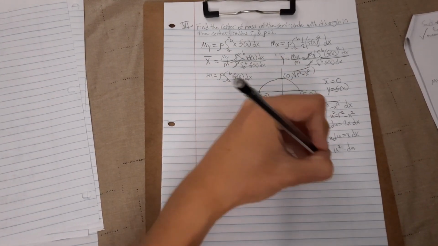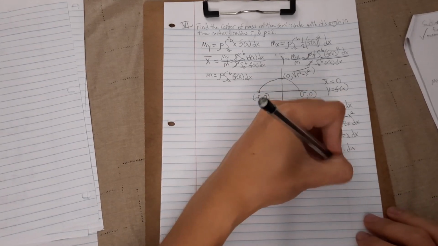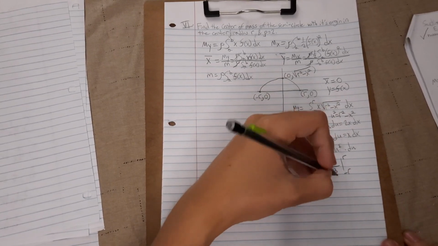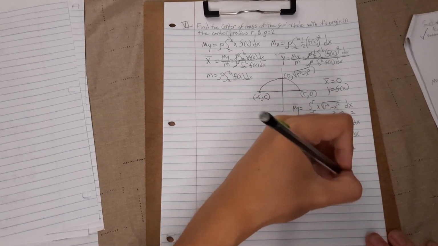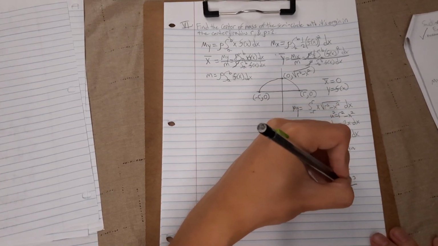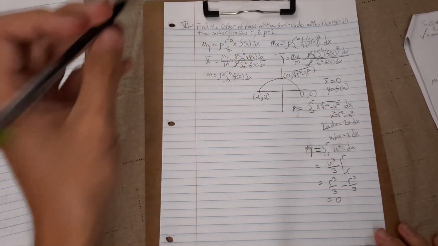So this is equal to u to the third over 3 with limits negative r and r, which will just equal r to the third over 3 minus r to the third over 3, which is just 0.